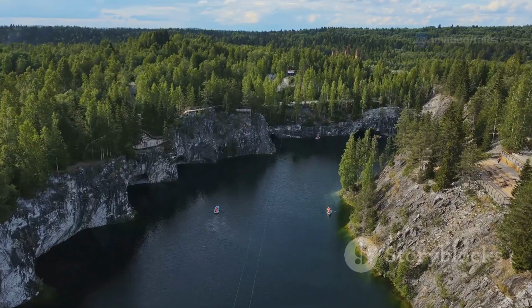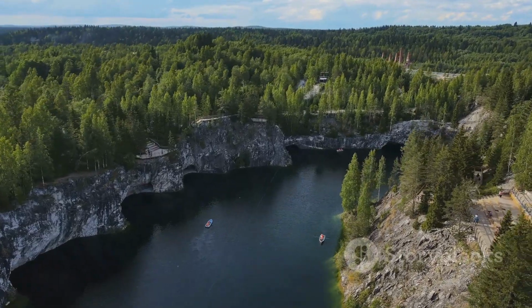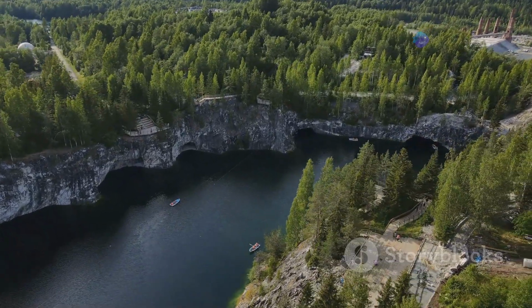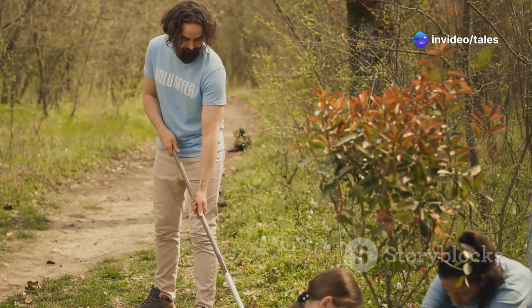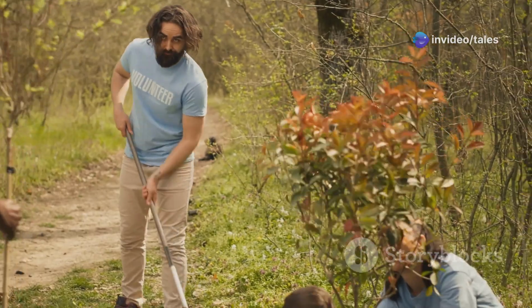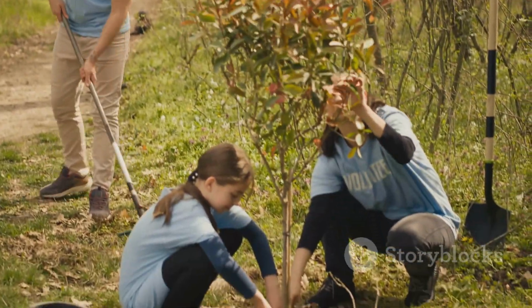Another way is to restore the land after quarrying is finished. This involves rehabilitating the site to its natural state or repurposing it for other uses. Restoration efforts can include planting trees and vegetation. These efforts help to stabilize the soil and promote the return of wildlife.